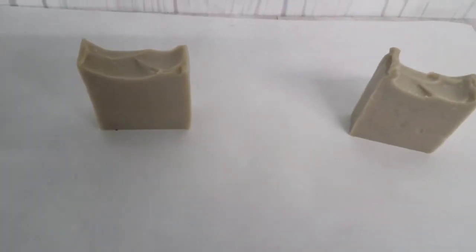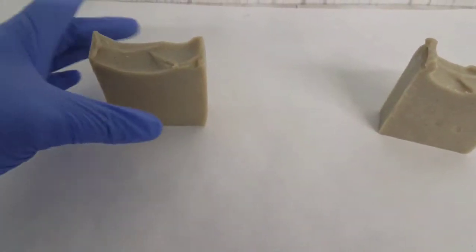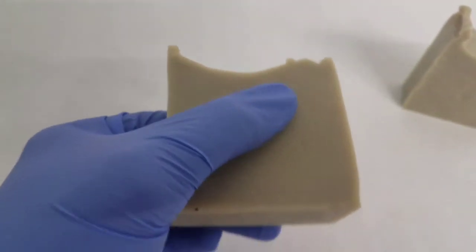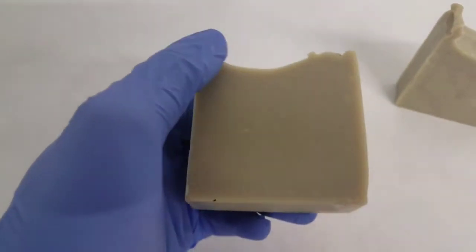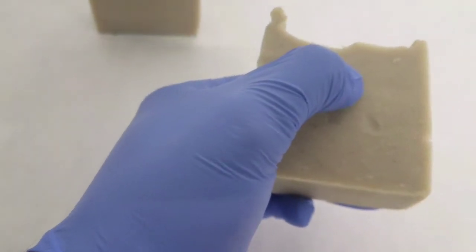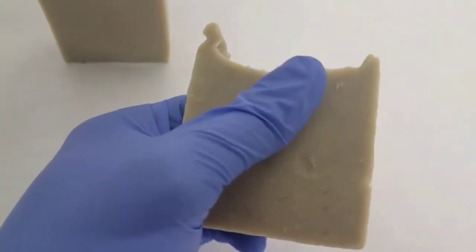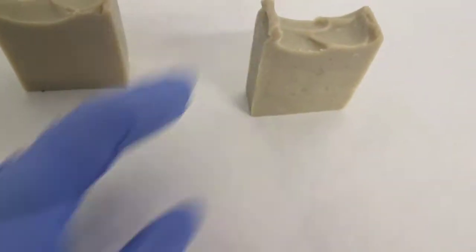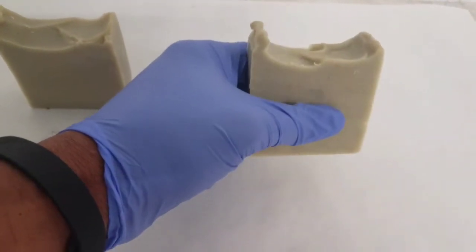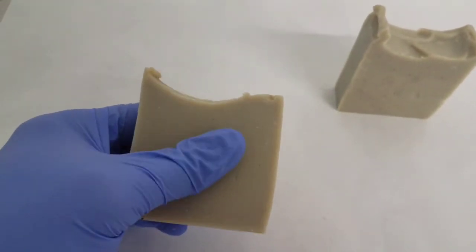Now, one way to tell is that these two bars are 2 weeks apart. One is a lot harder, such as this one. If I squeeze this bar right here, you will not see any imprints left behind. But if I squeeze this one right here, you can see an imprint left behind of how soft this bar is. Why? Because this bar right here needs to cure a little bit longer than this bar. This bar is pretty much ready to go.